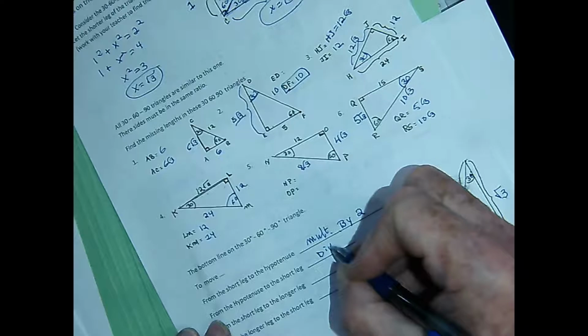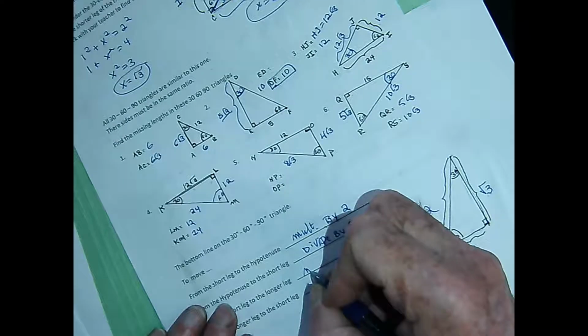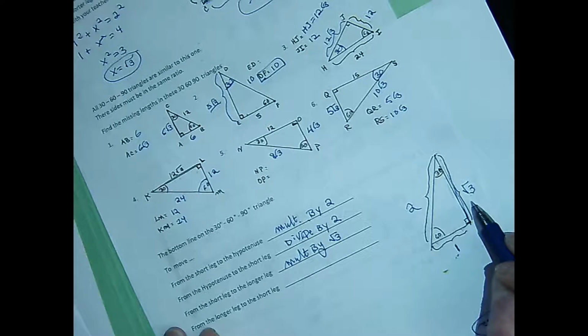From the short leg to the longer leg, from the short side here to the longer one there, what do you do with this number to make it become that number? I've got to multiply by the square root of 3. And conversely, to go from the longer leg back to the short leg, if I knew the longer leg and I wished I knew the shorter leg, what do you do with this number to make it become that one? You've got to divide it by the square root of 3. All 30, 60, 90 triangles will be in the ratio that these exhibit. So remember that.